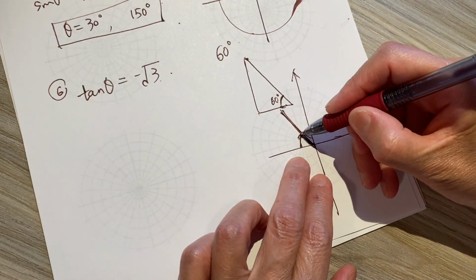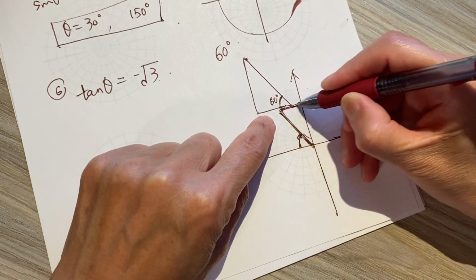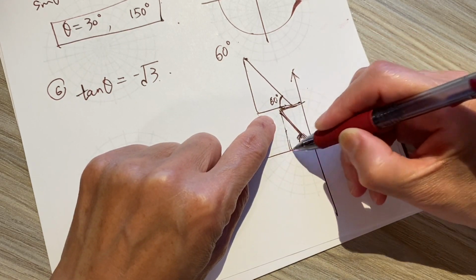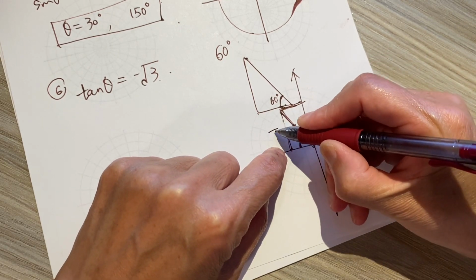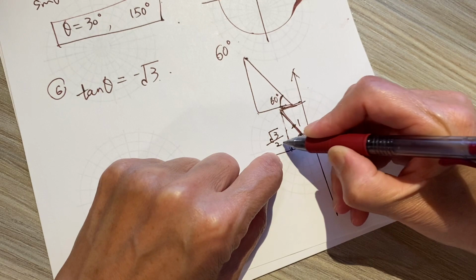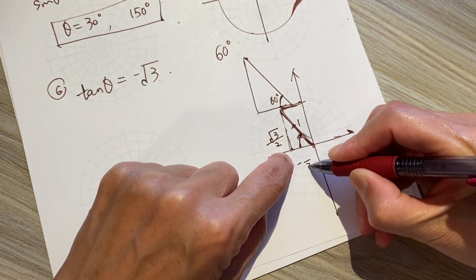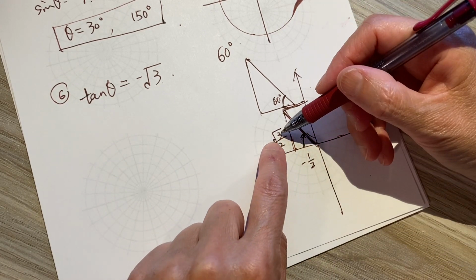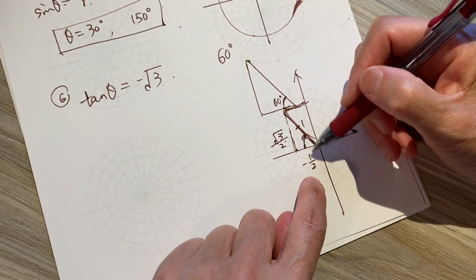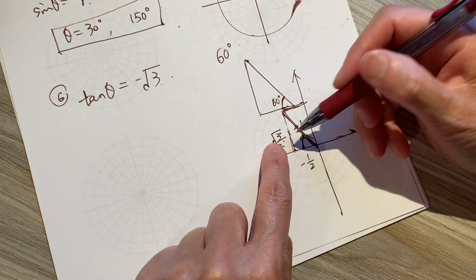And so if we draw a unit circle, this is 1, this is root 3 over 2 positive, and this one will be negative half, right? So root 3 over 2 divided by negative half, so it's negative root 3.